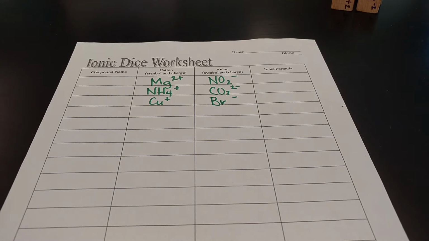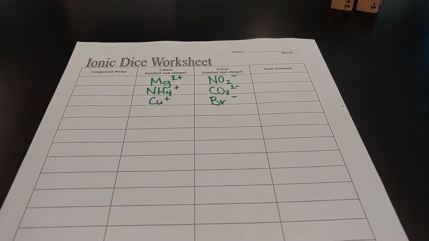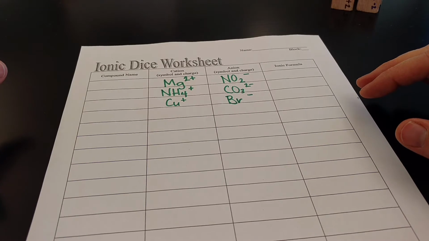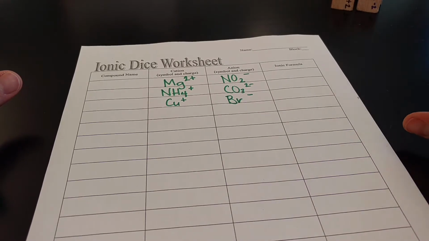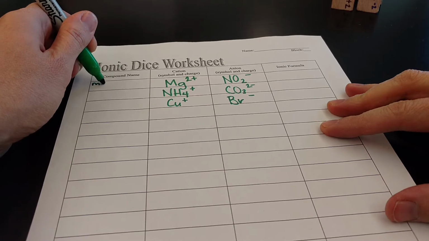But after you have your ions, you start making your compounds. Okay, so first off, you can do the name or the formula. Remember, with ionic compounds, the name is the cation followed by the anion. If your cation is in group 1, group 2, aluminum, zinc, silver, or cadmium, then you do not need a Roman numeral. But all of the transition metals other than zinc, silver, and cadmium need a Roman numeral to show the charge. Okay, so this one is in group 2, so it's just magnesium.